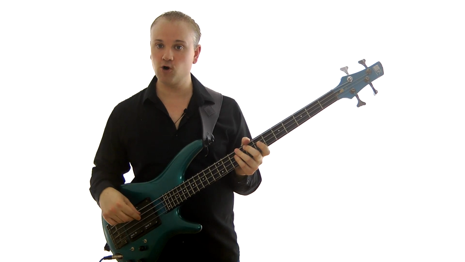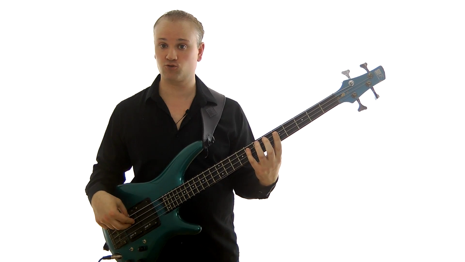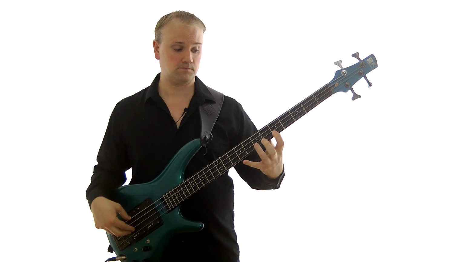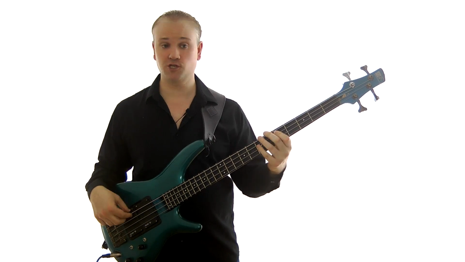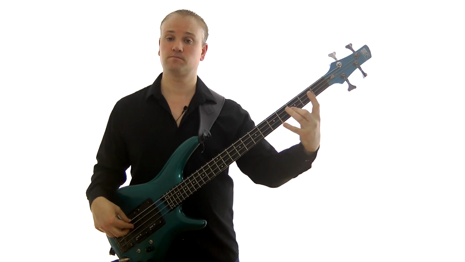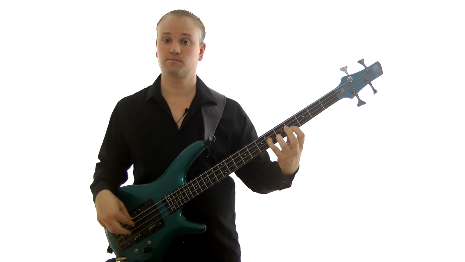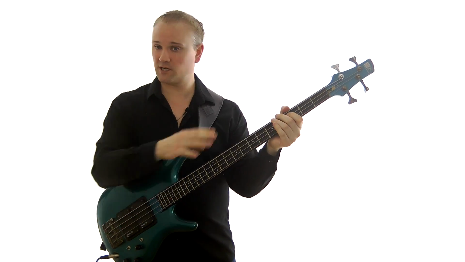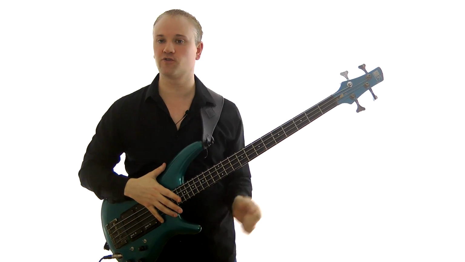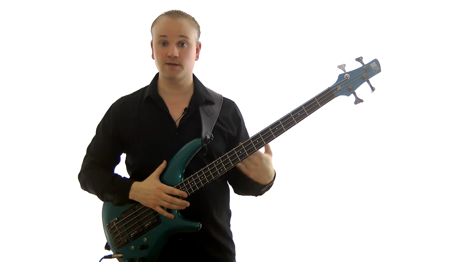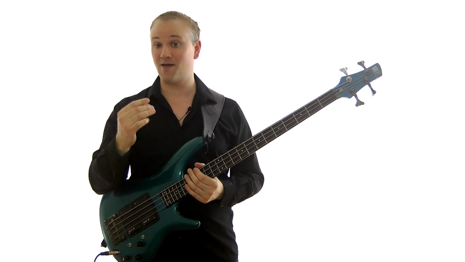If we use the appropriate modes, we're going to have D Korean natural 6, G Phrygian dominant, and then C harmonic minor. You can kind of hear the chord progression moving even though they're the scales. So now let's run through them again, scale and then arpeggio.